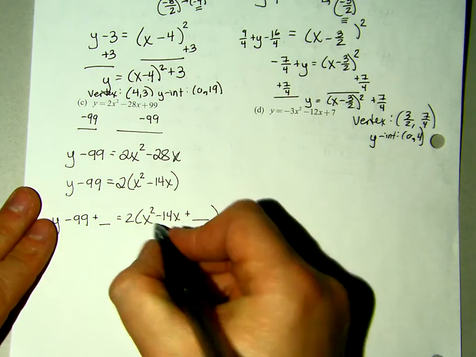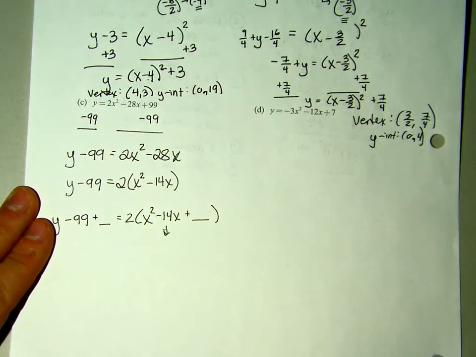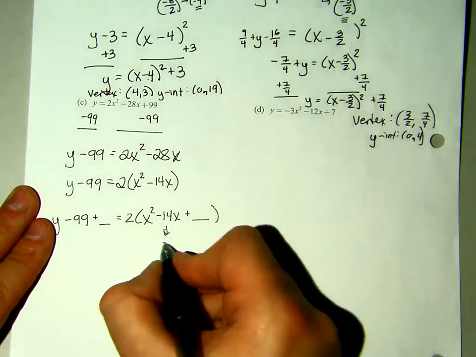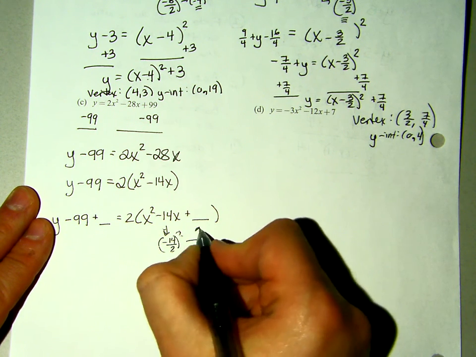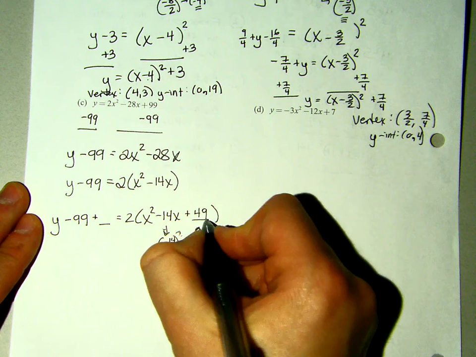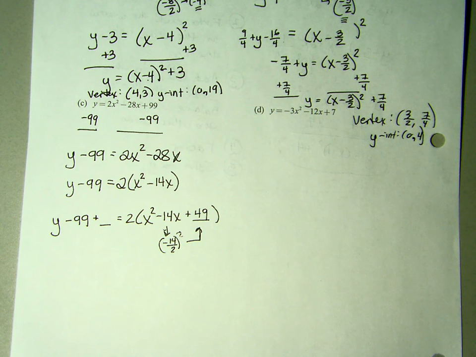Absolutely, like always. What's half the middle number? Negative 7. Negative 14 over 2 is negative 7. Squared gives you what? 49. Right, like always. Here's where it gets weird. I am not going to add 49 to the other side. Listen very carefully.